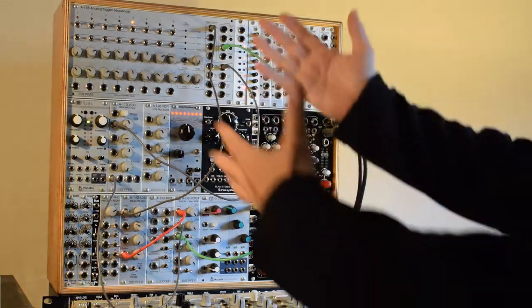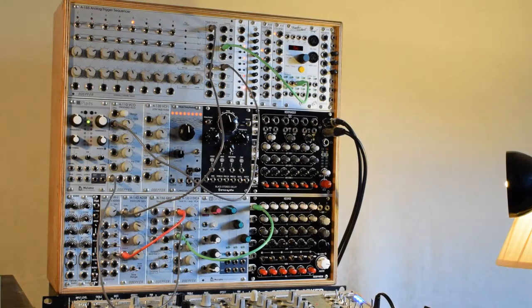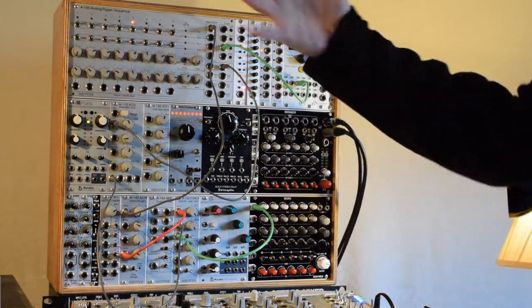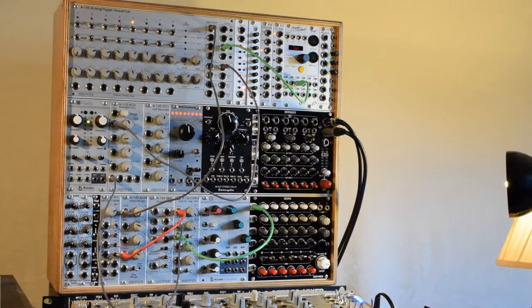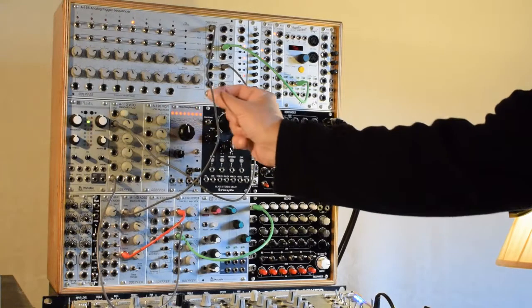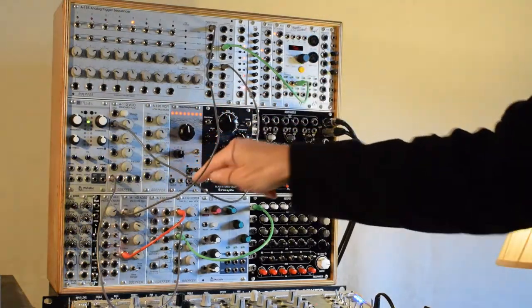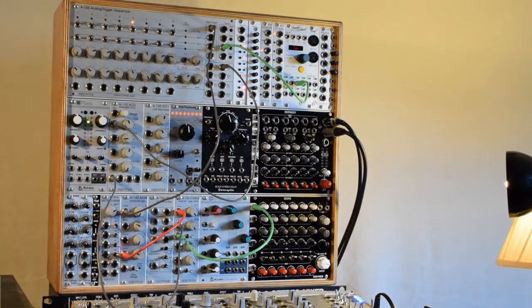And then I've got a really good sequenced bass patch there, which is actually what I use for live. So in the next video we're going to look at how I use the filter to control the tone, and how I use the quantizer to actually fix the notes on a certain scale.